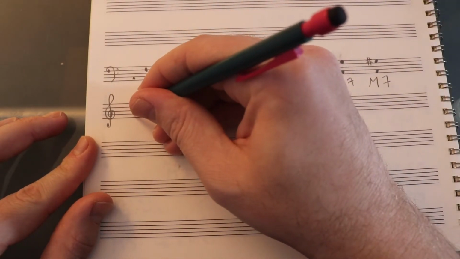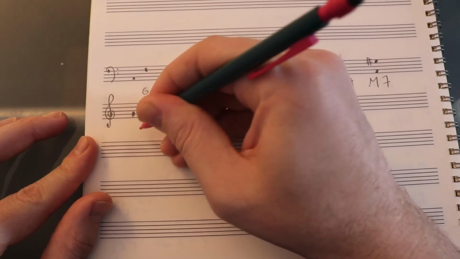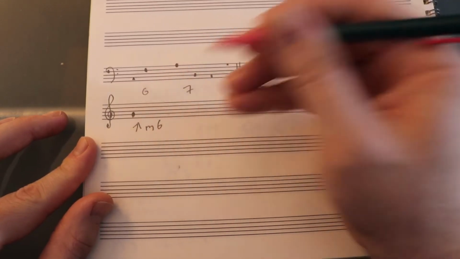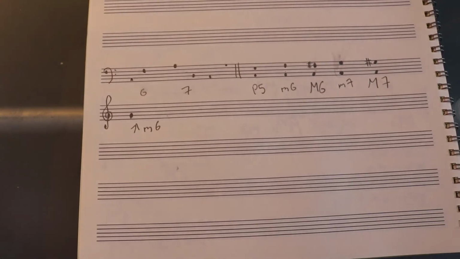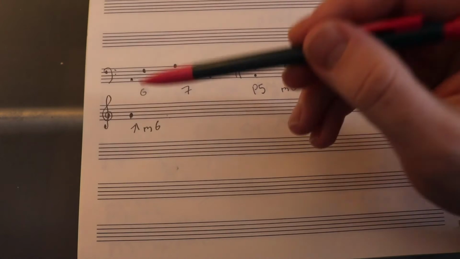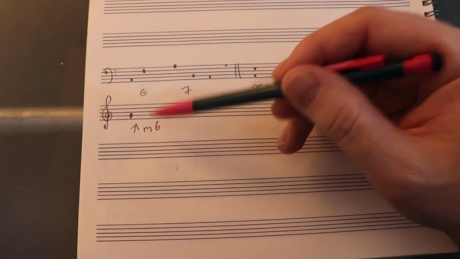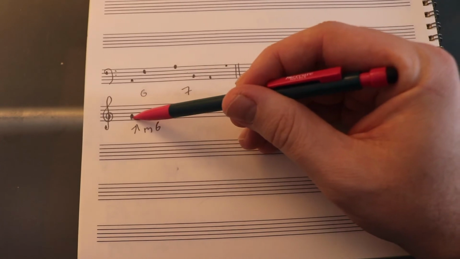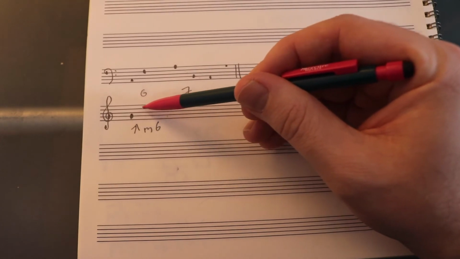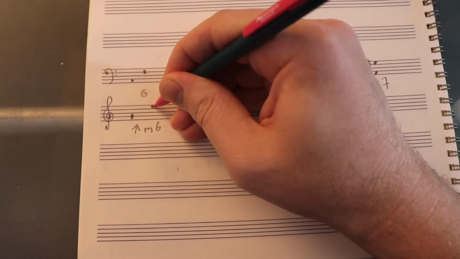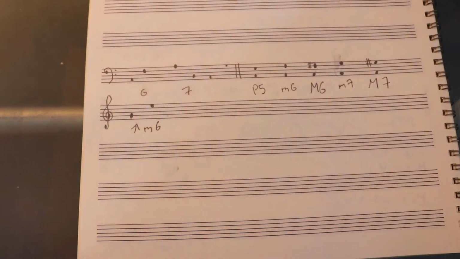So let's say we start on, let's do a G. And let's say we're going to go up by a minor sixth. So see if you can think about that. We can start by thinking, well, what would just a sixth be above G? And don't worry about the quality yet. Well, we can count up. 1, 2, 3, 4, 5, 6. It's going to go to an E of some kind. Now, what kind of E is it going to go to?